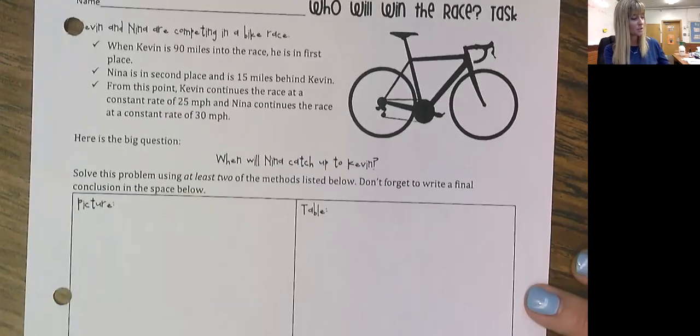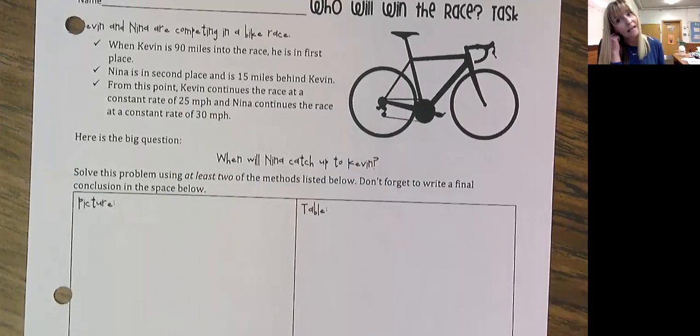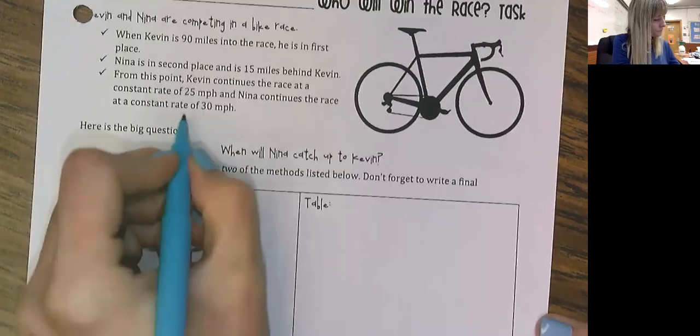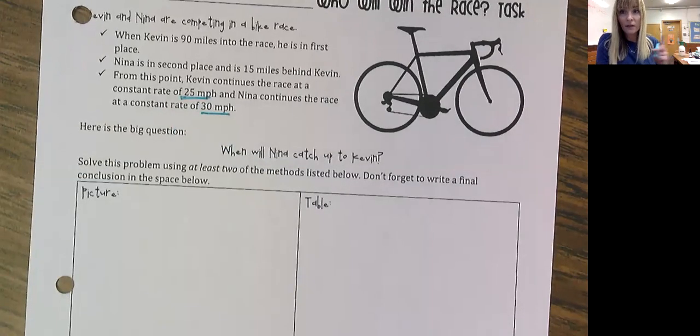Here is the big question that I want you to address. When will Nina catch up to Kevin? Can you tell that she's eventually going to catch up to Kevin from this data? That's the first thing we need to make sure we're all aware of. This constant rate for Kevin compared to this constant rate for Nina tells me that eventually Nina will catch up to Kevin. So make sure your brain is processing, yes, that will happen. And our question here is, when?